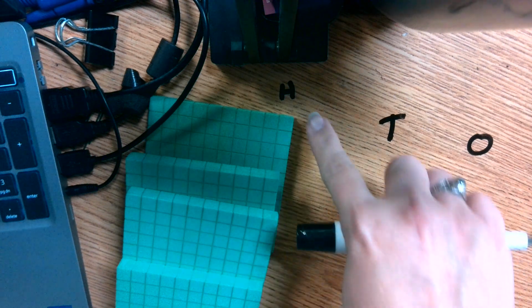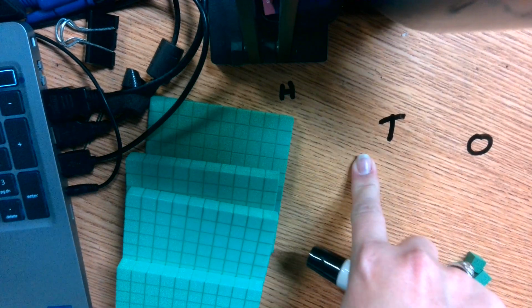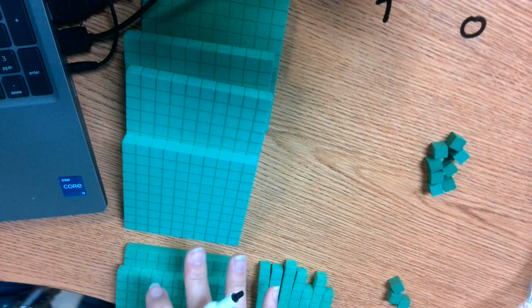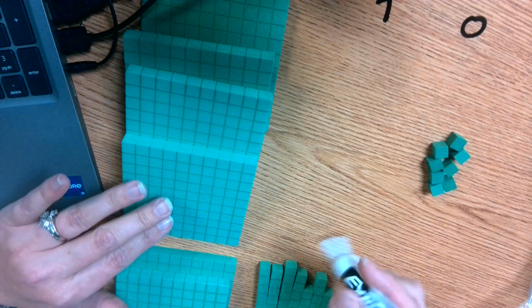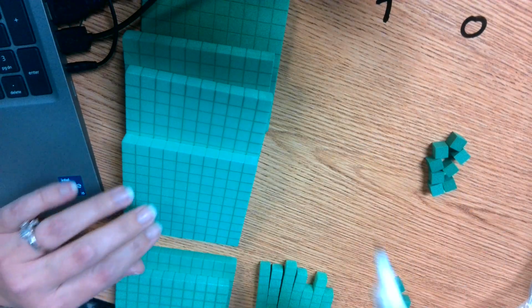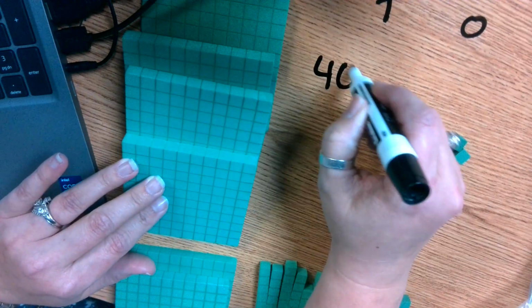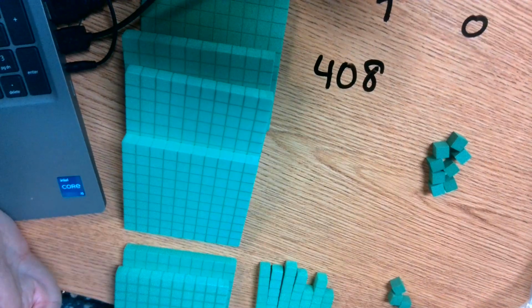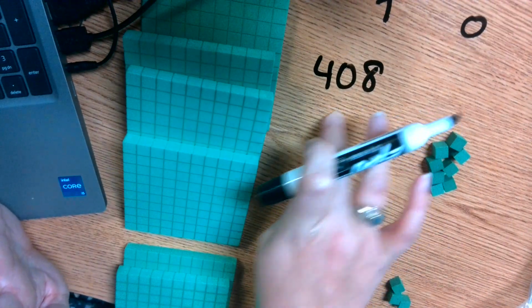Okay, so I have my H for hundreds, T for tens, 0 for ones, and usually it would be nice if I could have a column chart, but this is on the table, so I don't have that. So we have, what was it, 408. So this right here was 408. I have 4 hundreds, 8 ones. There's no tens at all, so it actually gives me some space there.